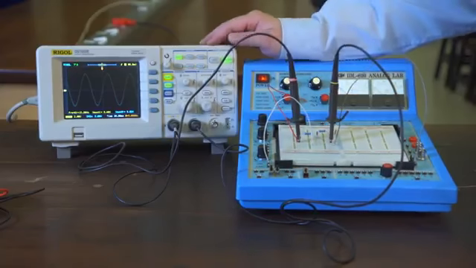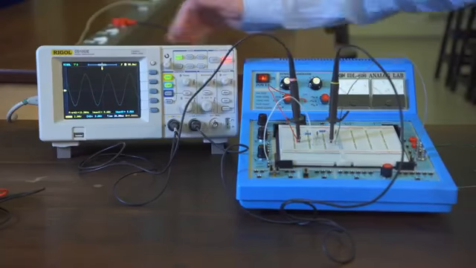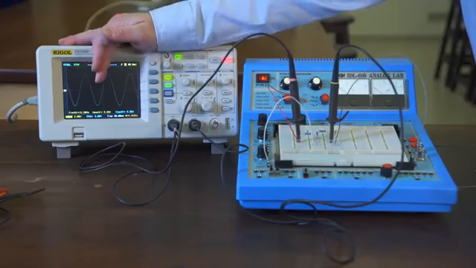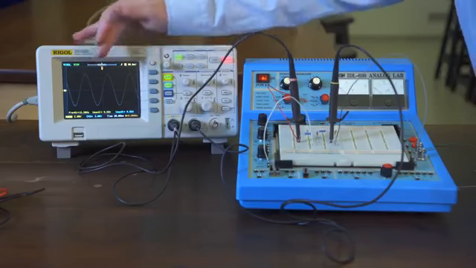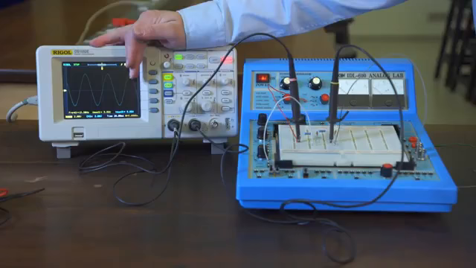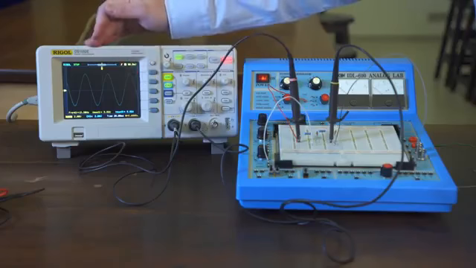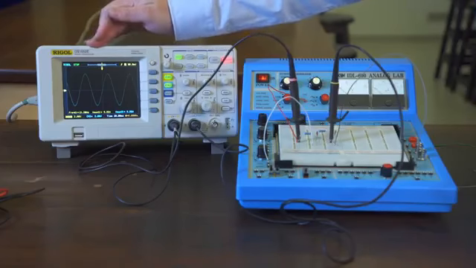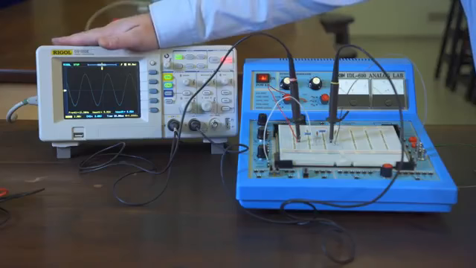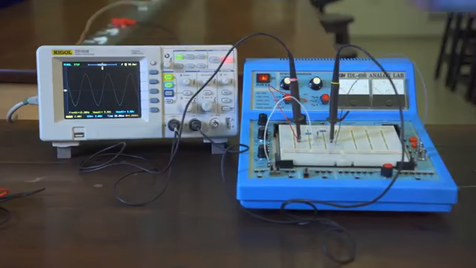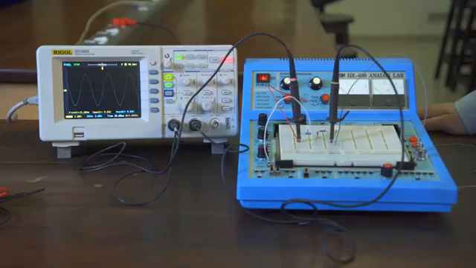Okay, so once again, when we're at this frequency, you're going to record your frequency and Vmax of your input, as well as your Vmax of your output. You're going to use your cursor function to get the time difference, and then you'll take a picture of this. And then we'll increase our frequency in multiples of 3.